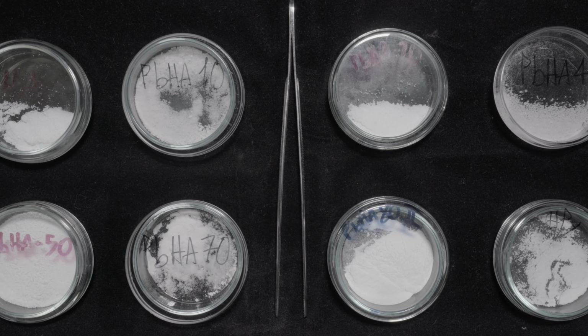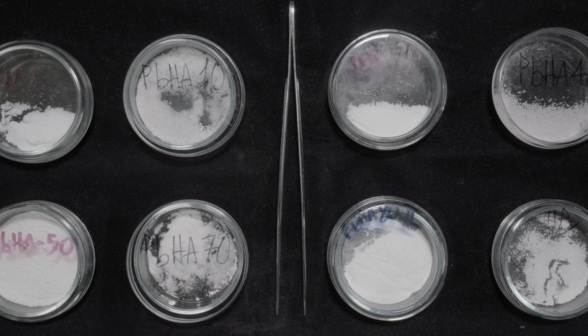Now let's go back to the lab and see some more practical activities. The following research steps are the laboratory experiments. Let's see what I planned and did. Firstly, following a scientific paper, I synthesized 7 different lead calcium phosphate compounds, from 10% to 100% of lead presence.